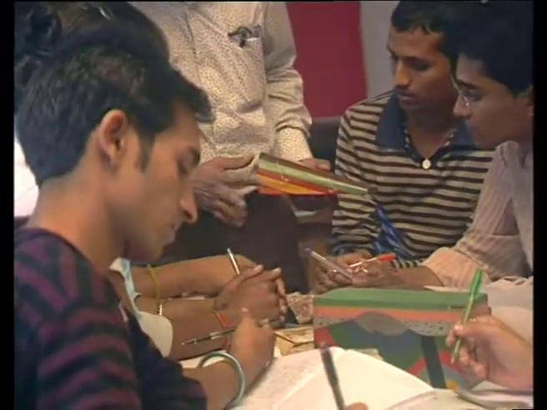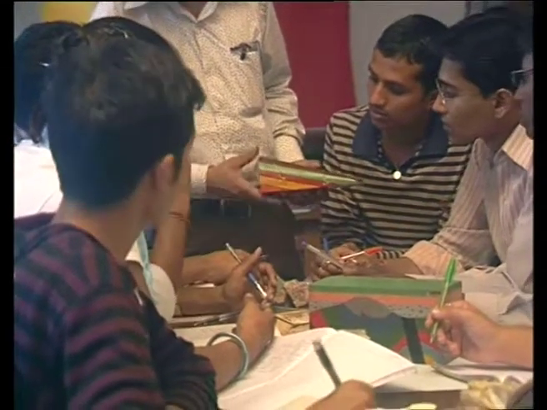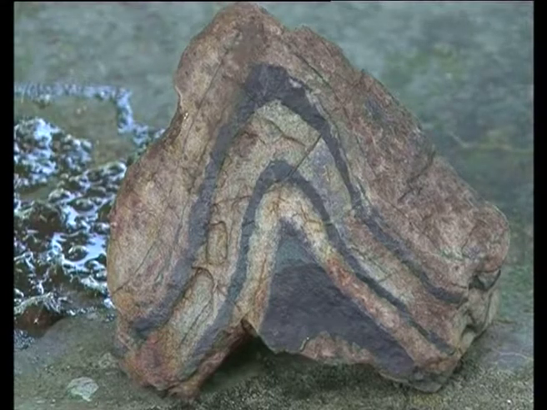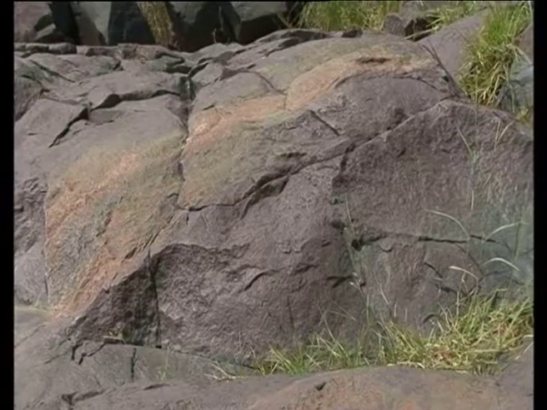So, now we have an idea about the stress and strain that are responsible for the development of folds and faults and joints in rocks.